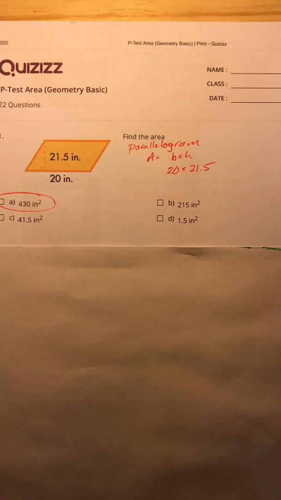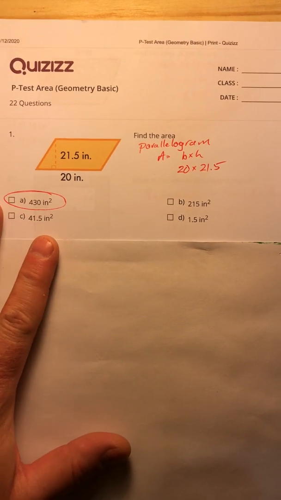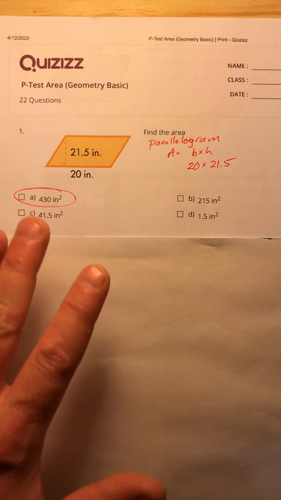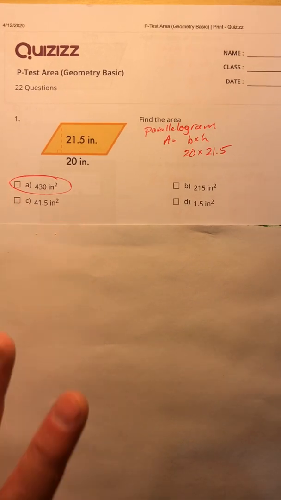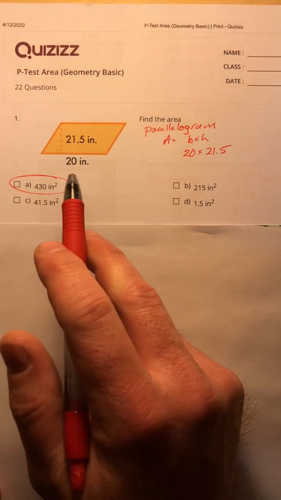This is the Geometry Basic practice test for the unit on area. Alright, so the practice test was actually on quizzes, but I thought some people might need a walkthrough for some of the problems, so I'm going to run through the answers to the problems on the practice test.